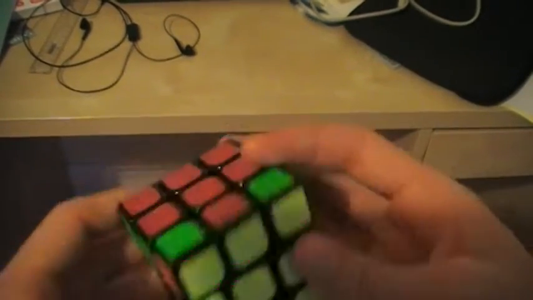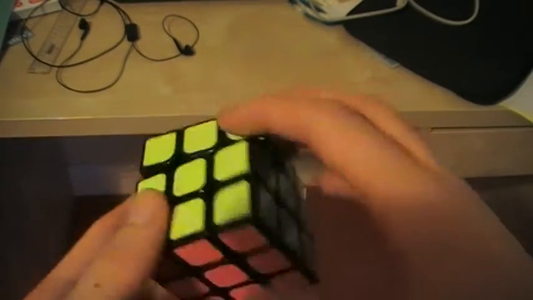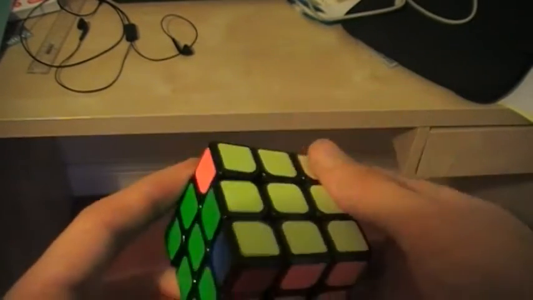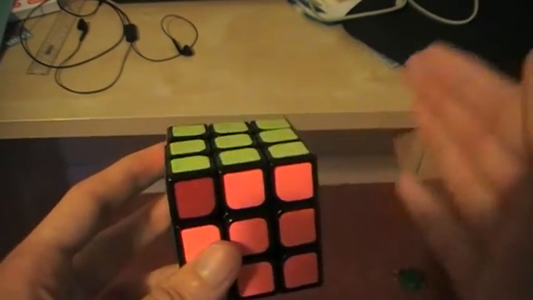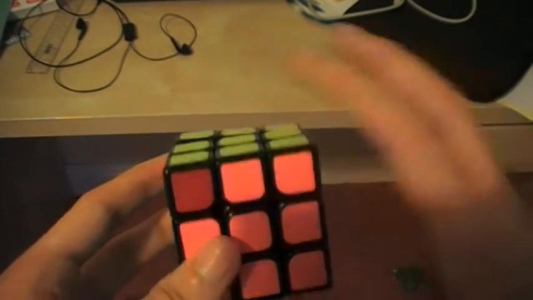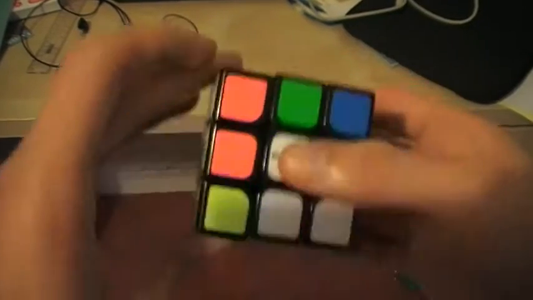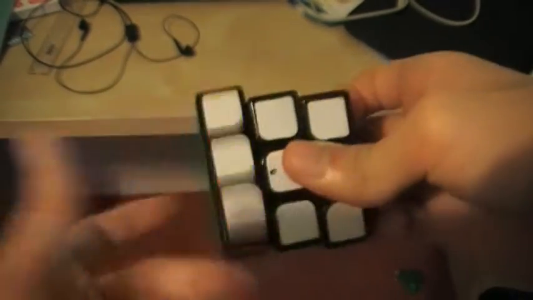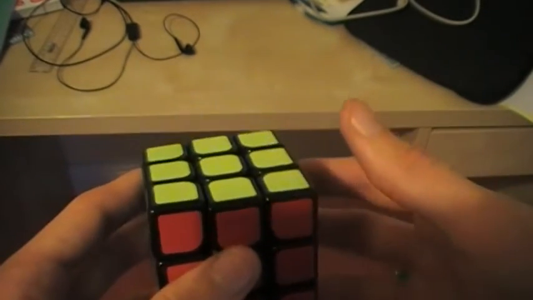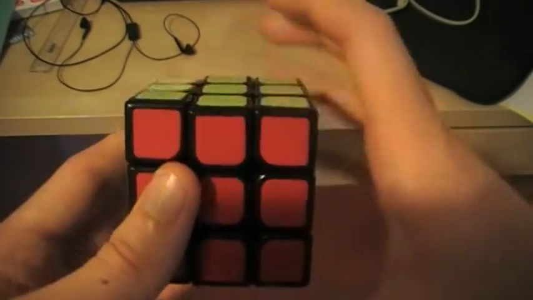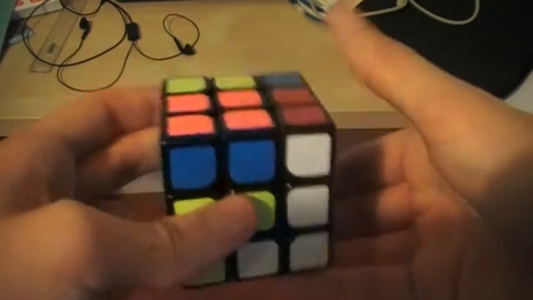The next case is Ab, headlights on the back, block on the front right. Now for this case, the main two algorithms I'll use are the left-right mirrors of my Aa perms, so again no D2 double flick here, and then you have the mirror, which is that.